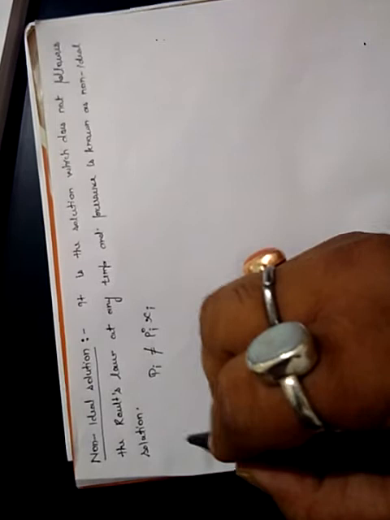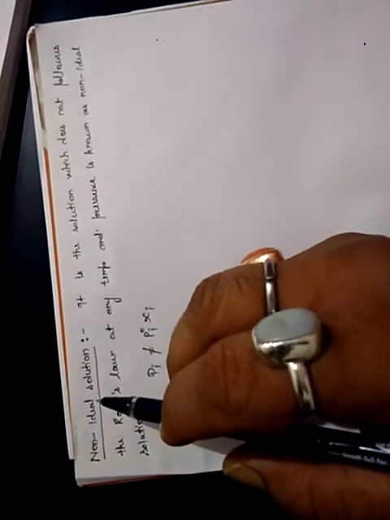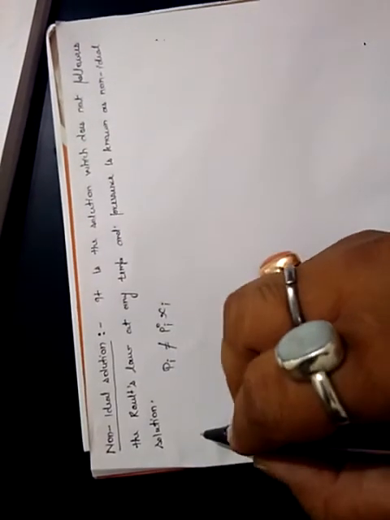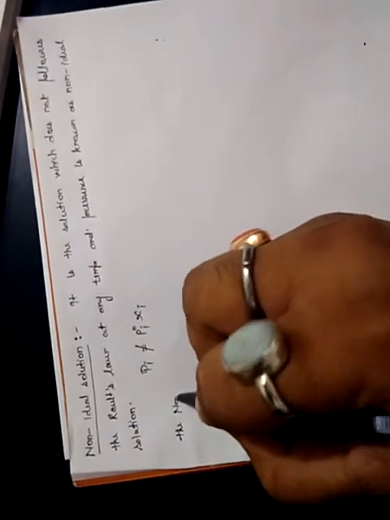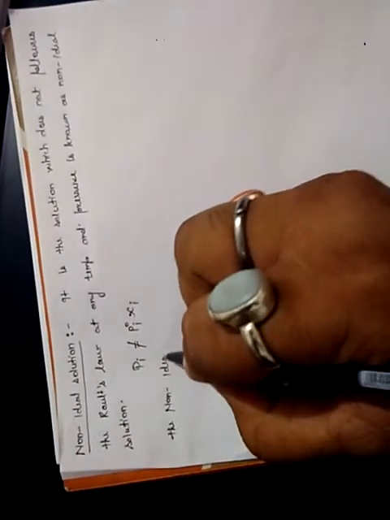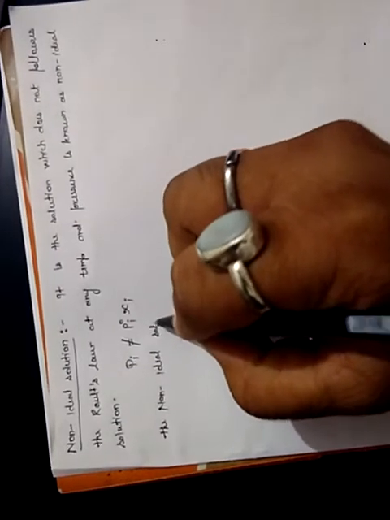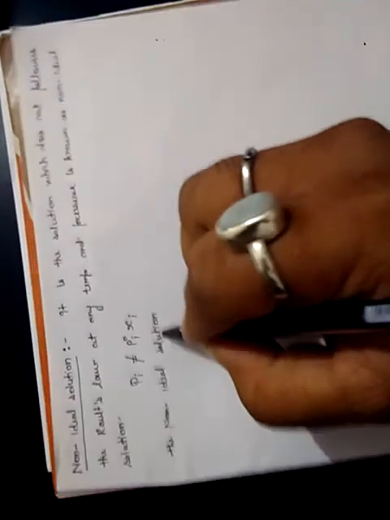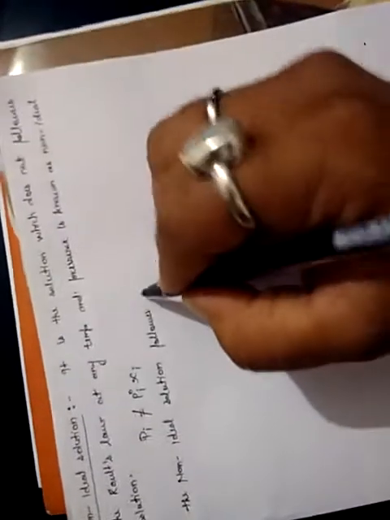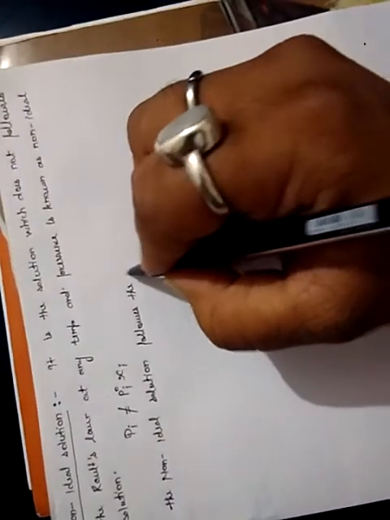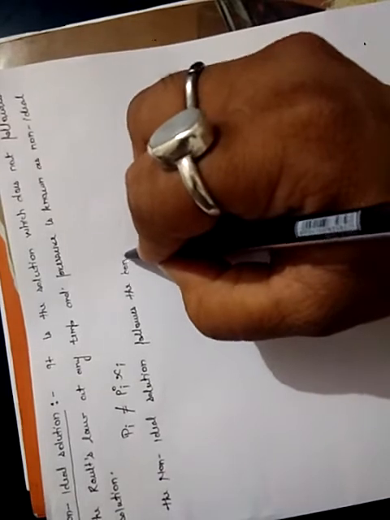What are the conditions for a solution to behave as a non-ideal solution? A non-ideal solution follows these conditions.